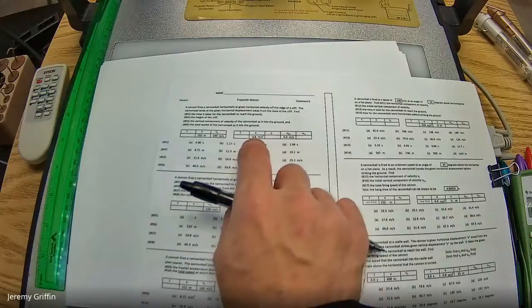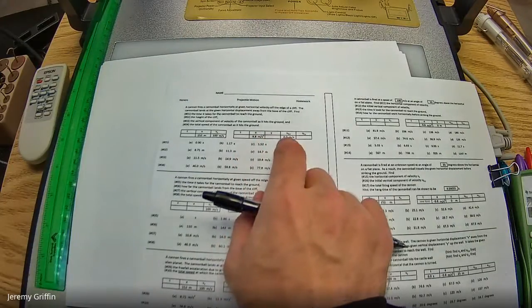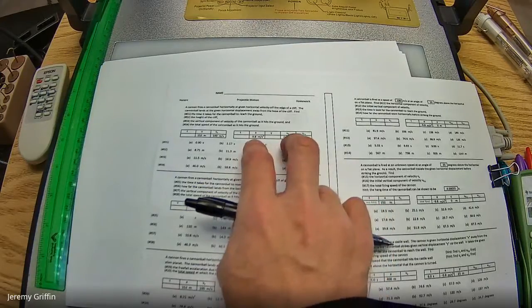You know gravity's pulling straight down, about 10 meters per second squared. The fact that you blast it straight horizontal means you also know v naught y is 0, because leaving the cannon, it's not going up or down. The cannonball is going straight. So it's 0 initial vertical velocity. Right? That's only 2 things though.